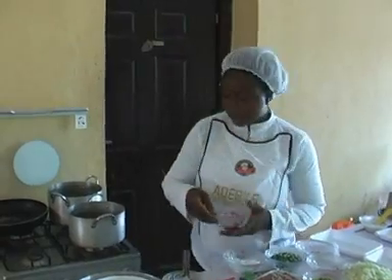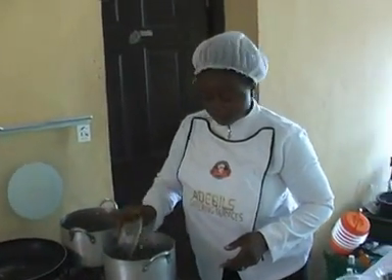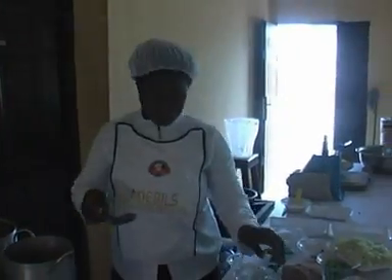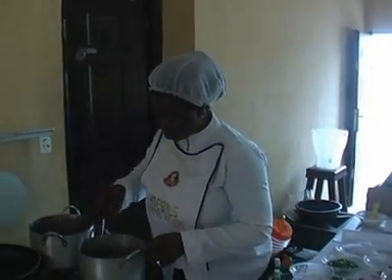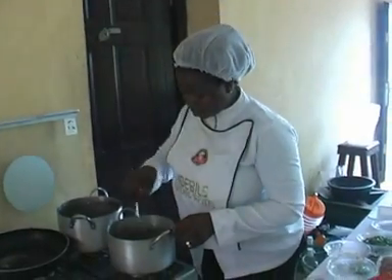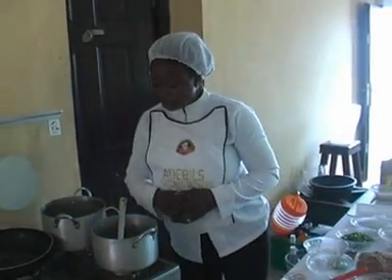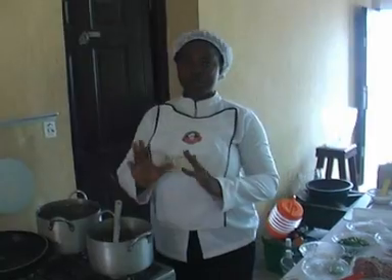Followed by my diced onion, and I stir. The diced onion is going to give this a natural aroma.